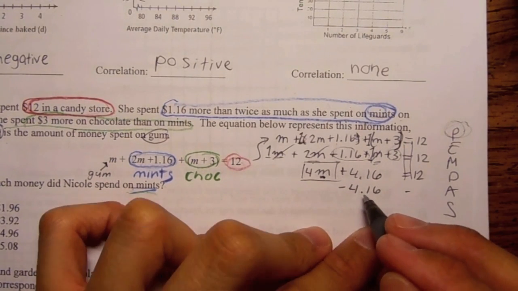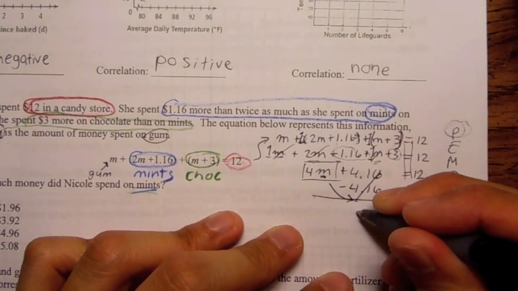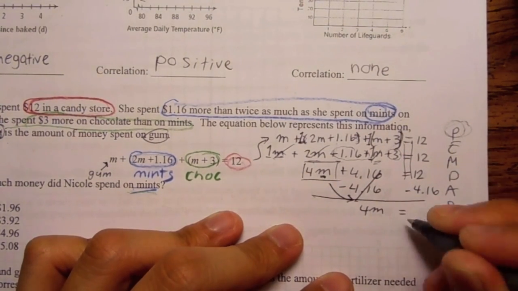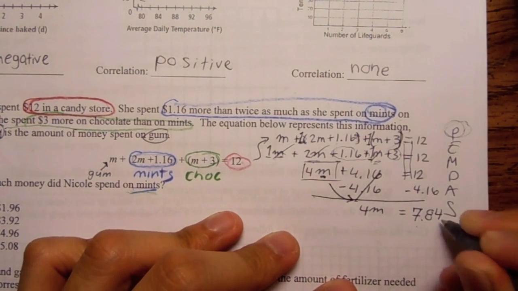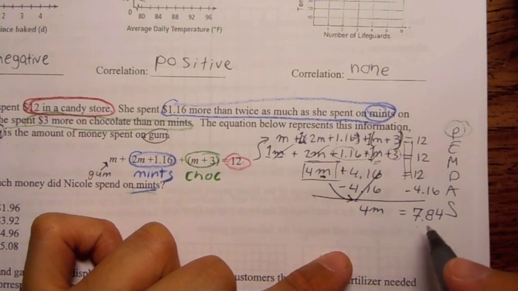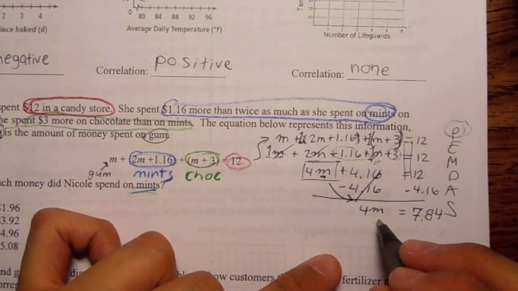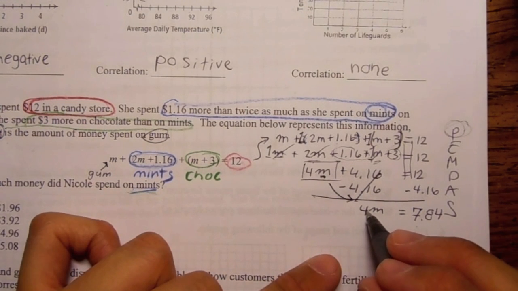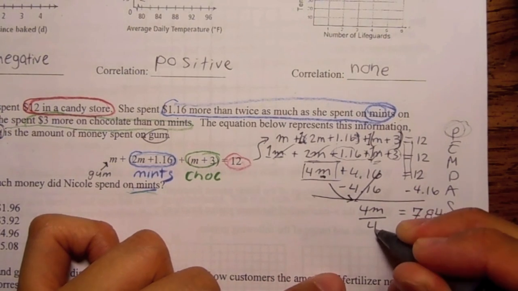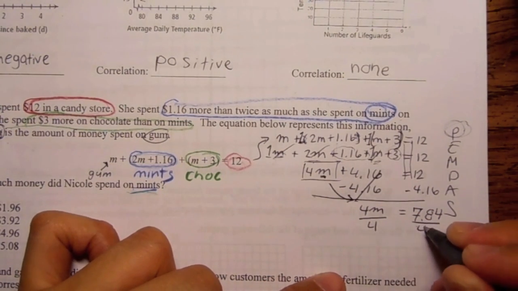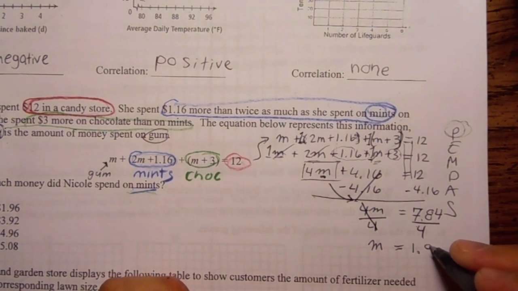So what you do to one side of the equation, you do exactly the same to the other side. Now we are left with 4m is equal to $7.84. You can use your calculator, guys. Don't be afraid of using the calculator. Now, we want to get m by itself. So they multiplied m by 4. To get rid of this 4, the opposite of multiplication is division. Divide by 4. Divide by 4. I am left with m is equal to $1.96.